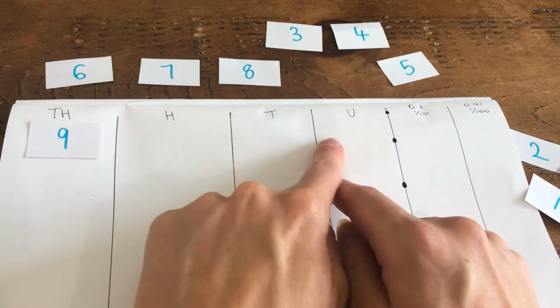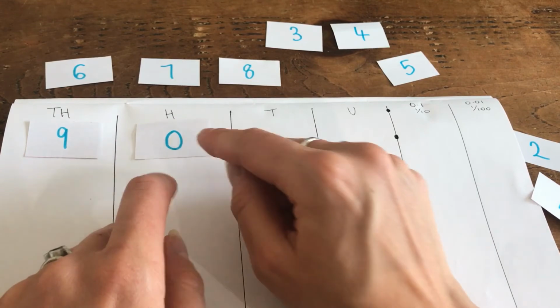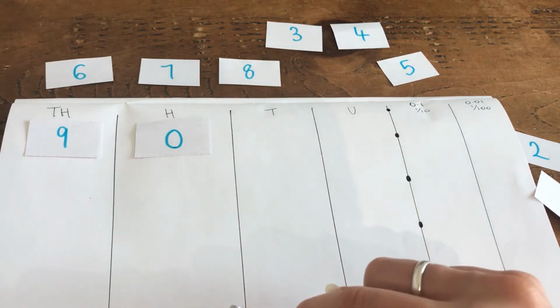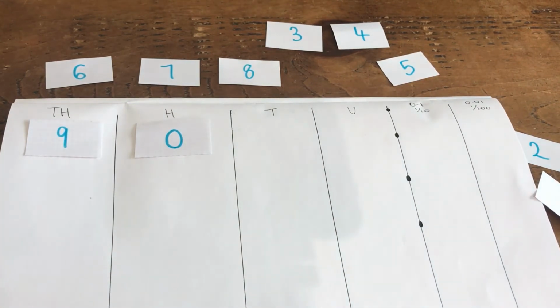Now we can't just leave this blank. You would have to fill this in with zeros. So this is why you might want some extra zeros. Okay, or you could write in 0, 0 there, which I'll do now.